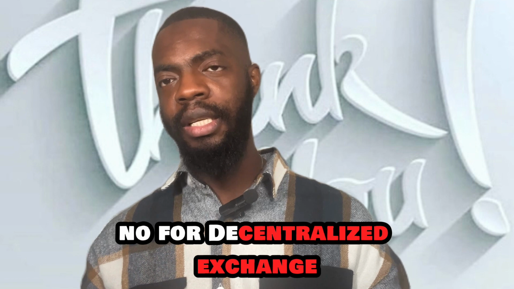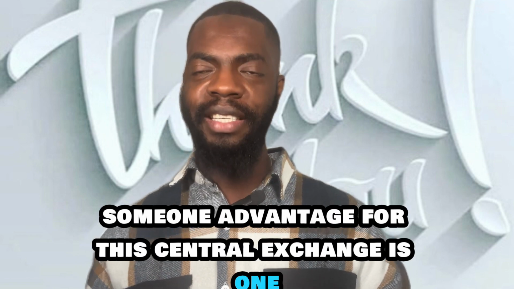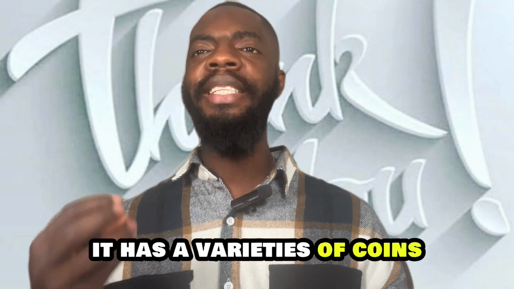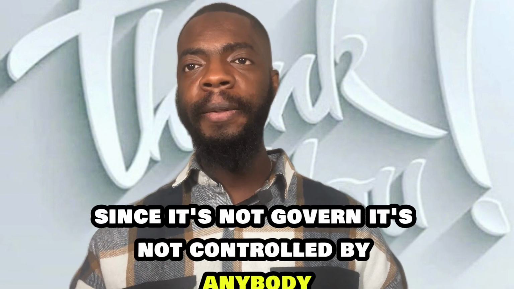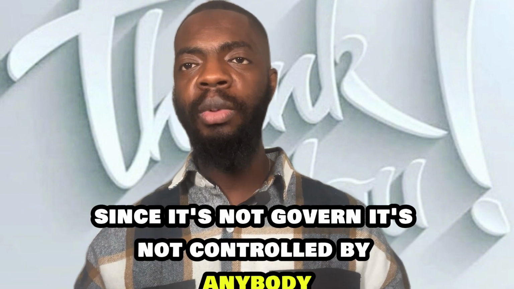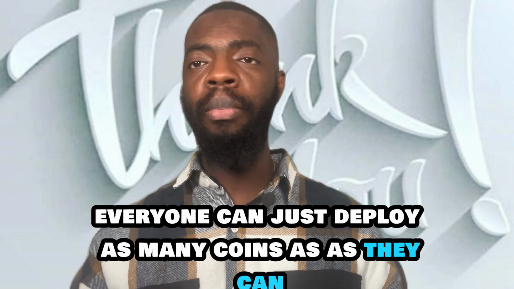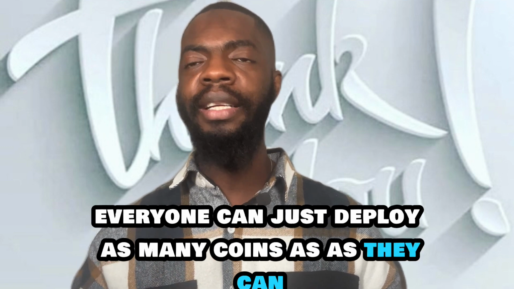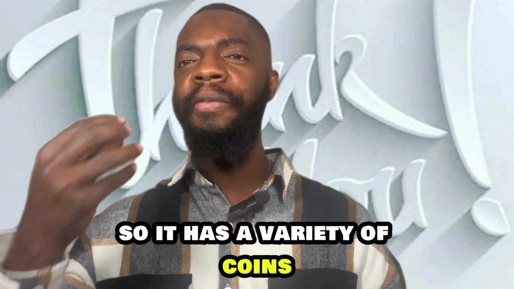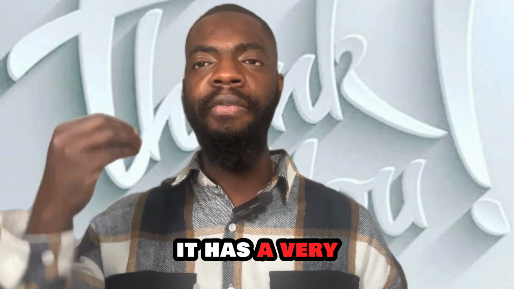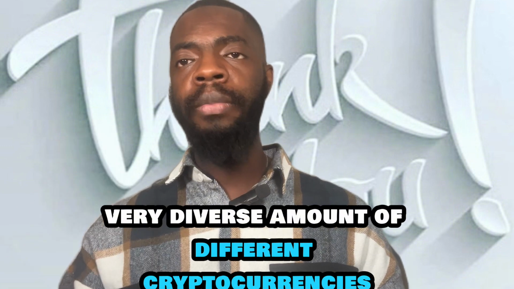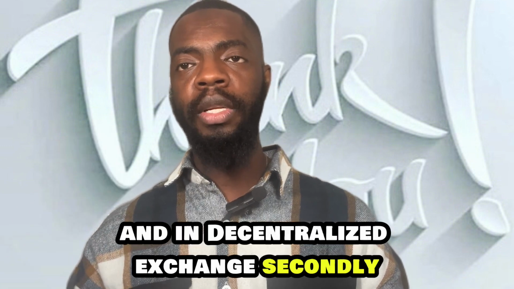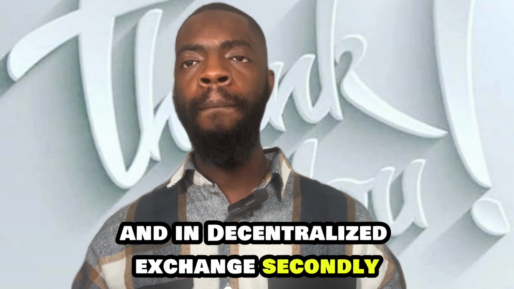Now for the decentralized exchange, some of the advantages are: one, it has a variety of coins. Since it is not governed, it is not controlled by anybody, everyone can just deploy as many coins as they can. So it has a variety of coins. It has a very diverse amount of different cryptocurrencies in the decentralized exchange.